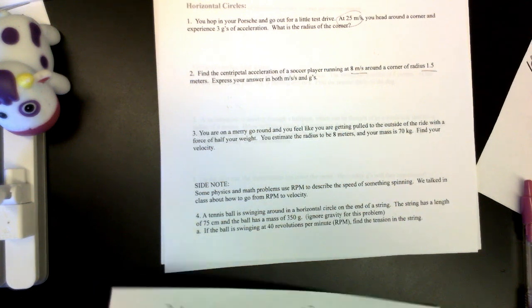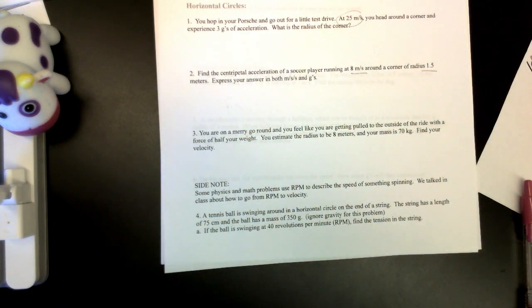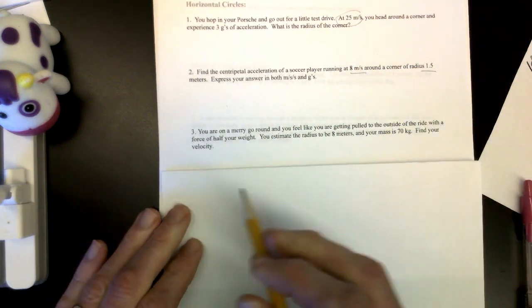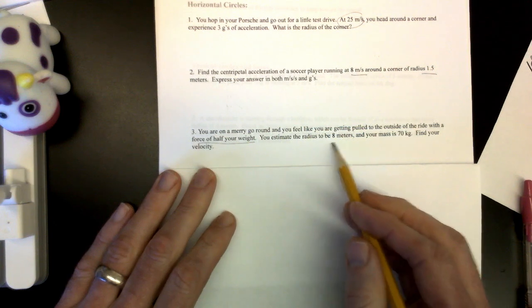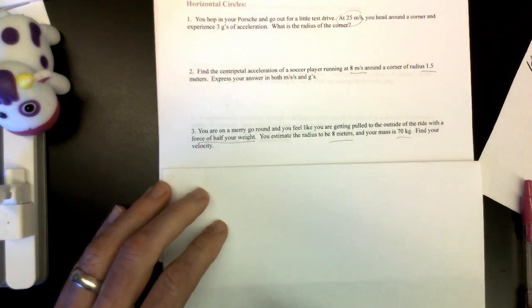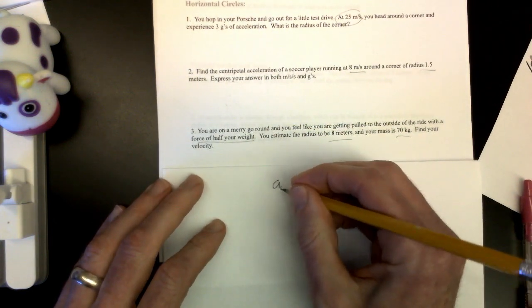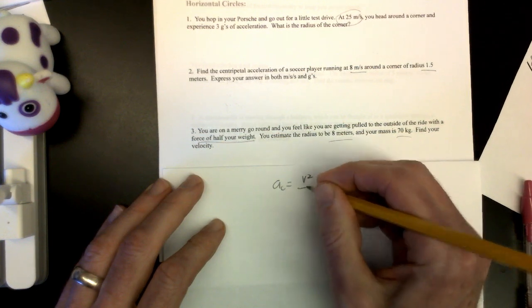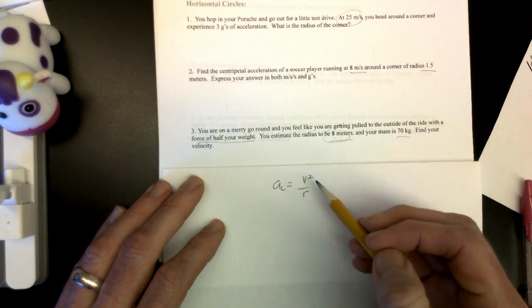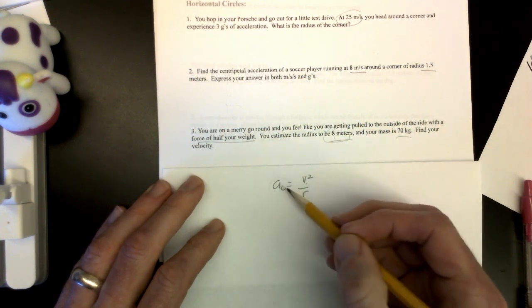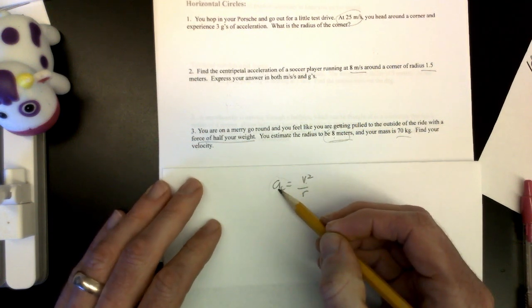Let's go on to number 3 down here. Okay, you're on a merry-go-round. You feel like you're getting pulled to the outside of the ride with a force of half your weight. You estimate the radius of the ride to be 8 meters and your mass is 70 kilograms. Find your velocity. So we're working with this formula, v squared over r. We're given 8 as the radius. We're looking for this. We weren't given this, and that's what we can kind of reason out from the problem.